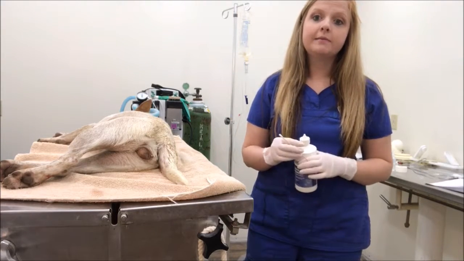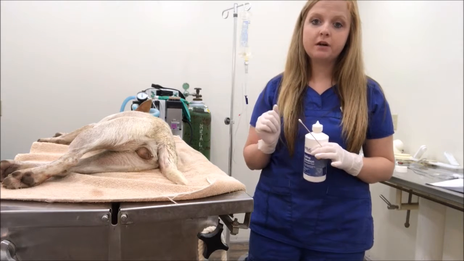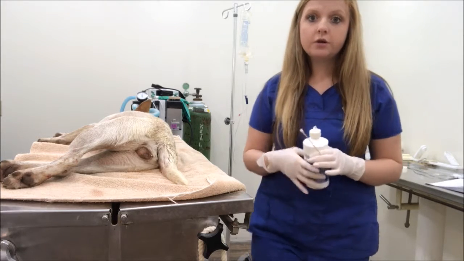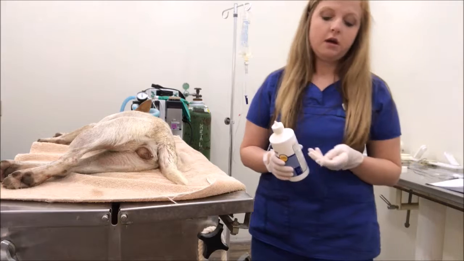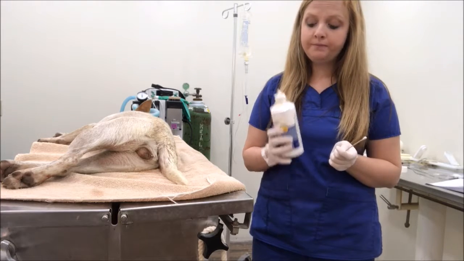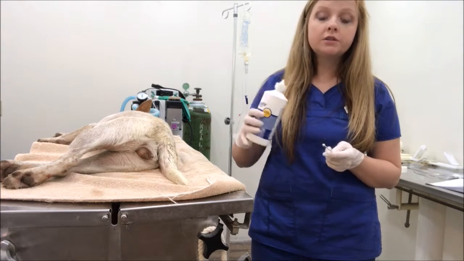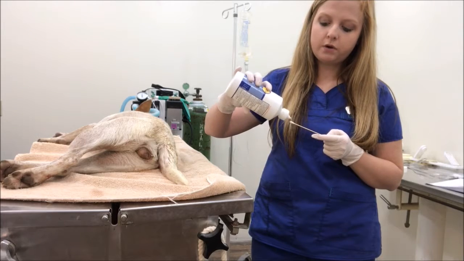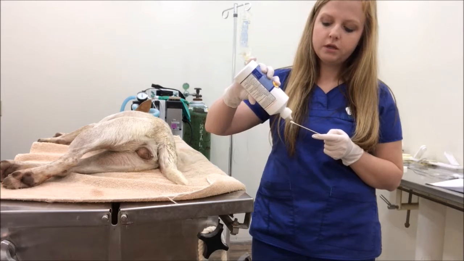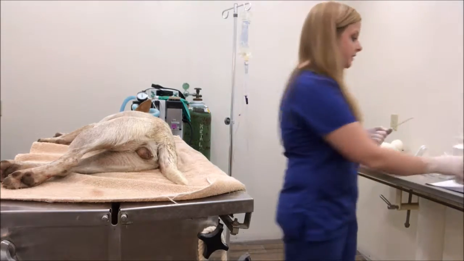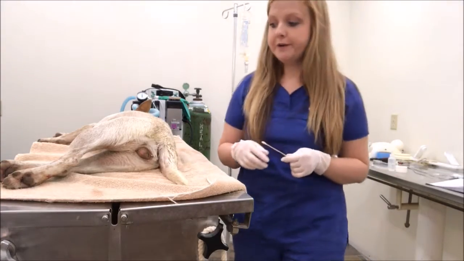Debbie Gray, and I'm about to go ahead and do a vaginal smear cytology. So the only things we need for this are a swab and some saline. So I'm just going to put some saline on the swab. And we're going to use Dixie here. Dixie is sedated for surgery.